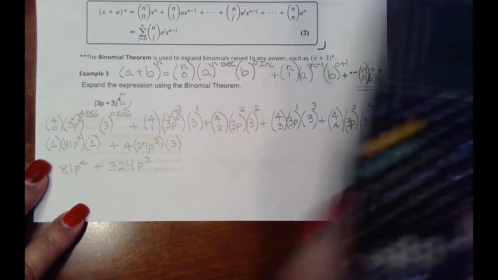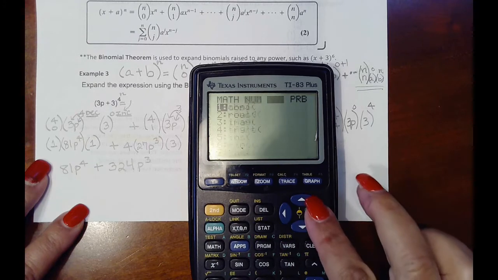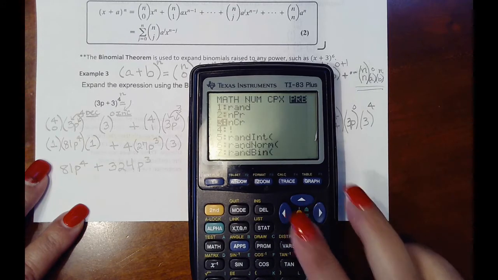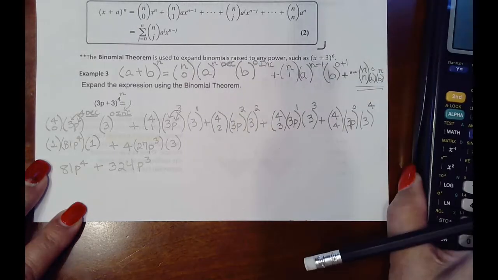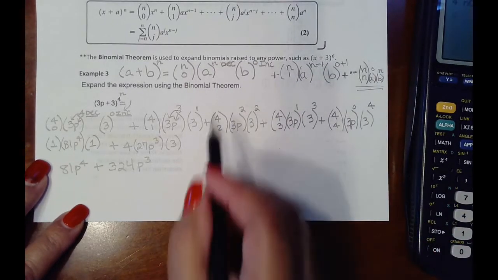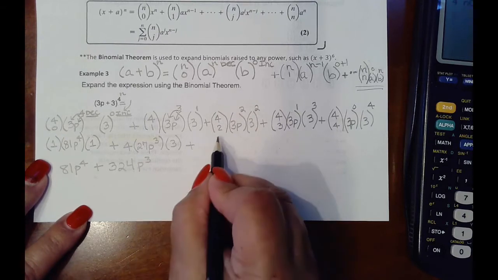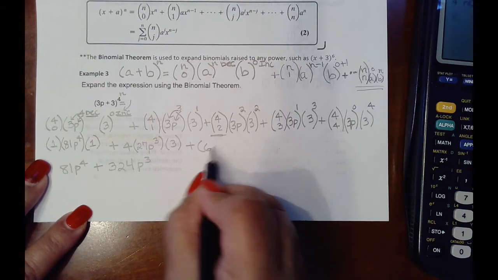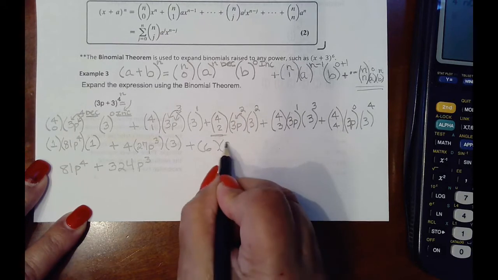Okay, moving on to the next one. 4 over 2. If you want to press that in, it's going to be 4 math over to the probability formulas, which is where the combinations formula is. Grab that combinations formula and put in the bottom value. And you get 6. So it's 4 combination with 2. So for this part right here, we got a 6. Then from this part, we get 3 squared, which is 9.